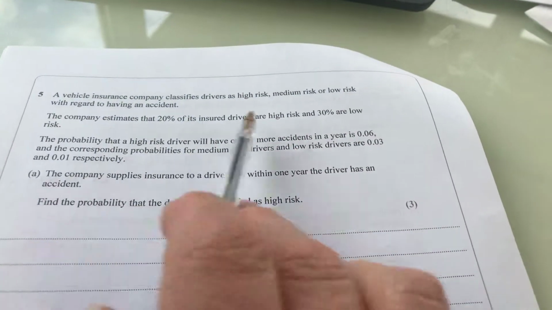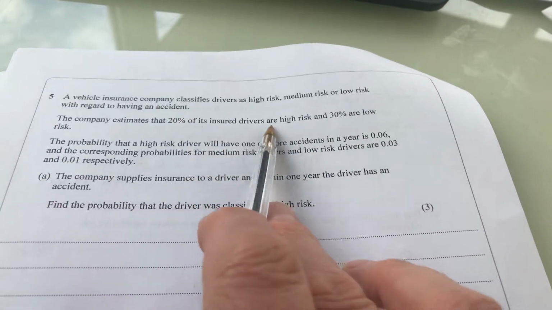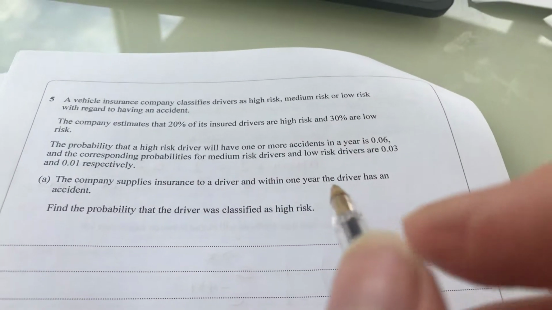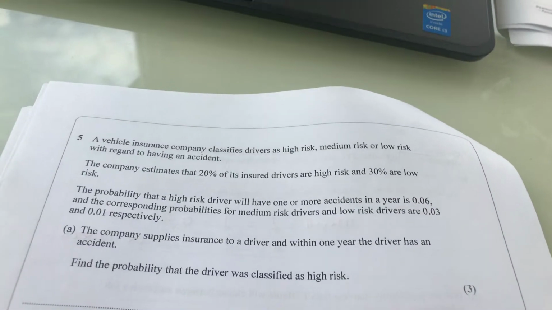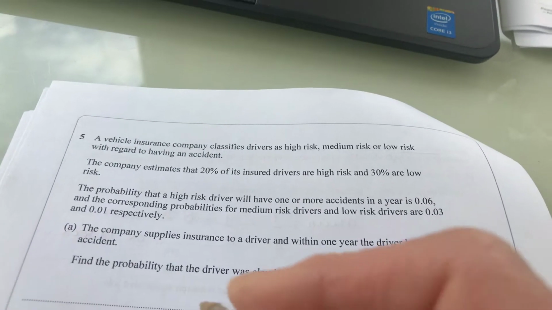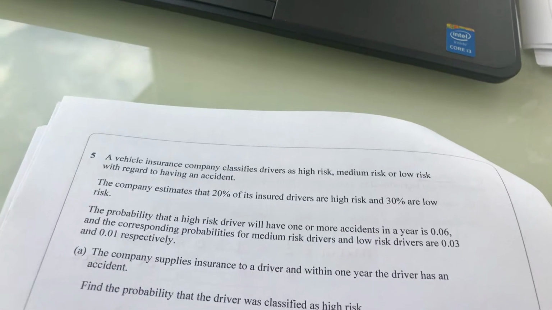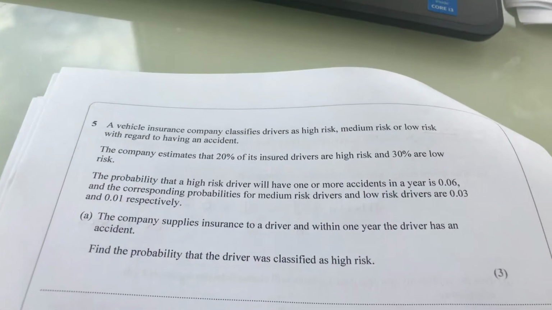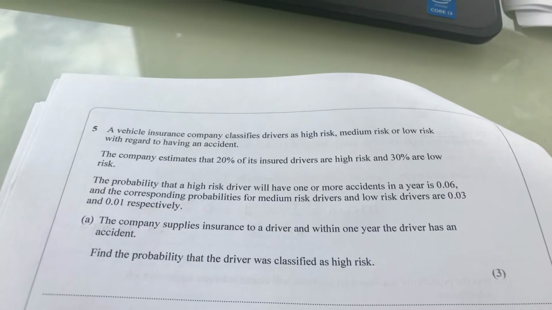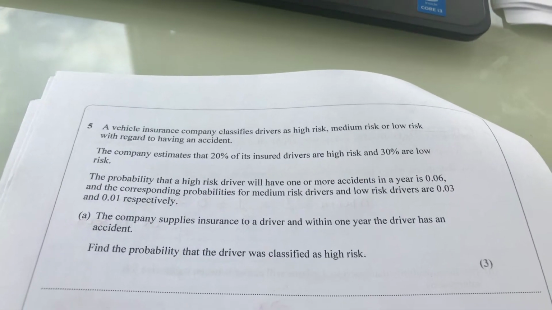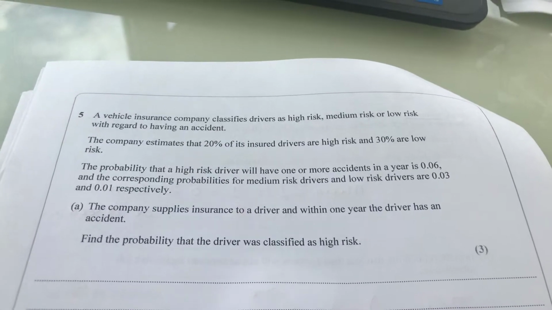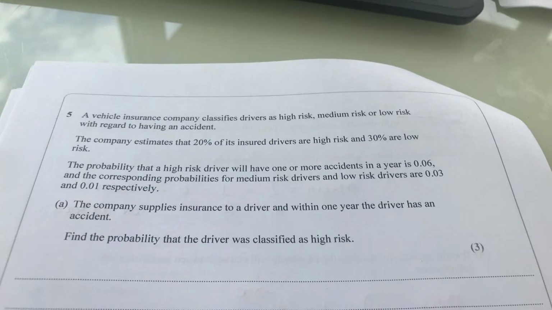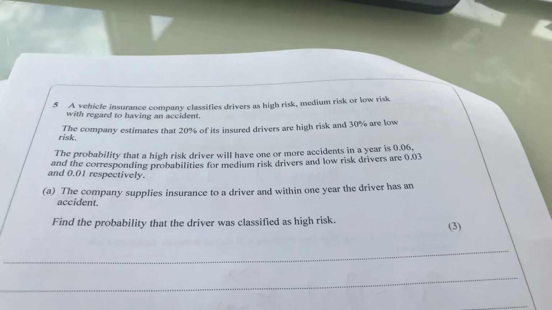So first thing they tell us is we have high risk, low risk, and we also have medium risk. We've got high at the top here, high risk, which is 0.2, and medium, which is 0.5 then, and then we've got low risk at the bottom, which they've told us is 0.3. So all of those add up to 1.